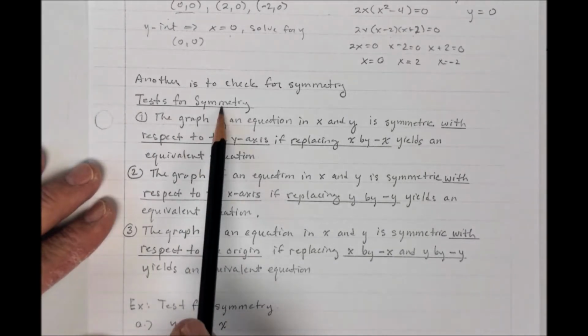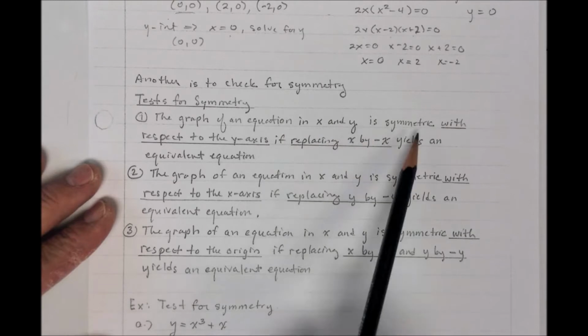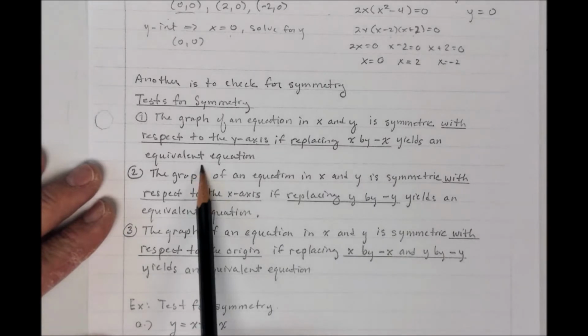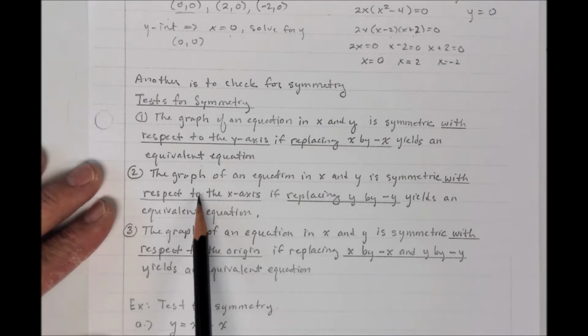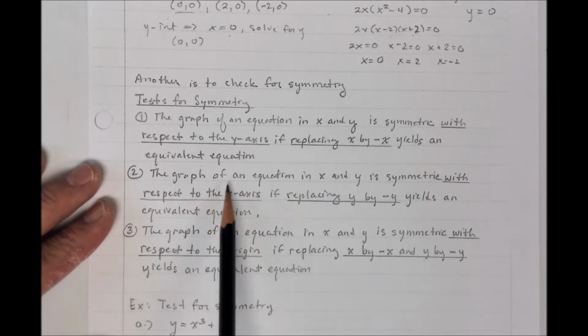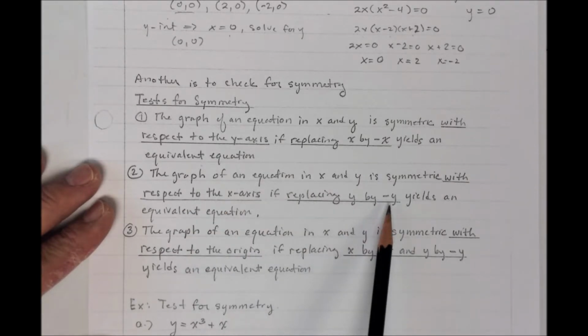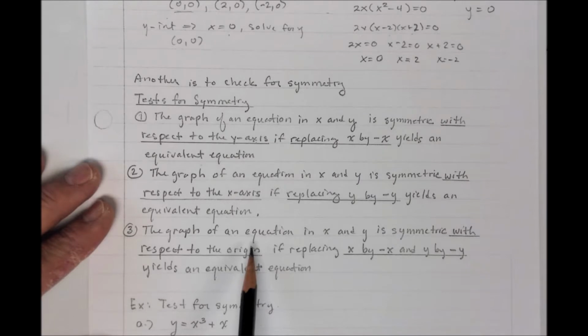The test for symmetry for the y-axis says the graph of the equation in x and y is symmetric with respect to the y-axis if you replace x by the opposite of x and you get back to the original equation. Now, to see if it's symmetric to the x-axis, which means it wouldn't be a function, but we would still have a graph, the graph of an equation in x and y is symmetric with respect to the x-axis if replacing y by the opposite of y yields an equivalent equation, or gets you back to the original equation. And symmetry with respect to a point, like the origin, says the graph of the equation in x and y is symmetric with respect to the origin if replacing x by the opposite of x and y by the opposite of y yields an equivalent equation.